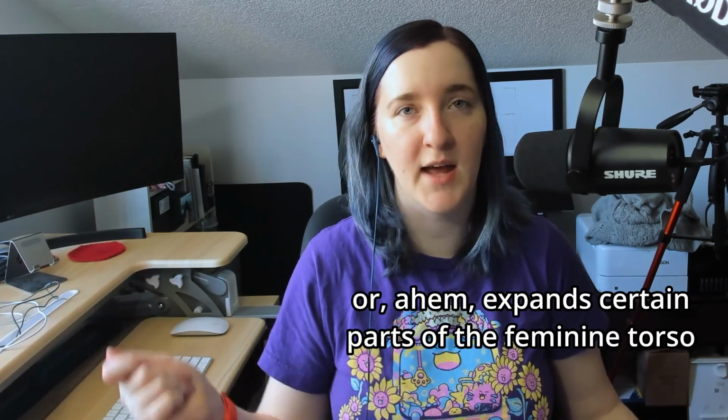And that's how you get things like character customization sliders, where you slide it and it expands the nose or makes the arms and legs longer, something like that. That's typically how it's done.